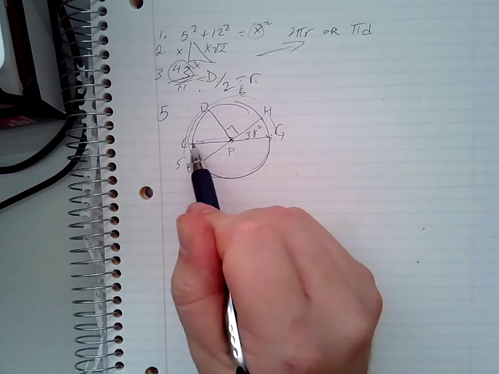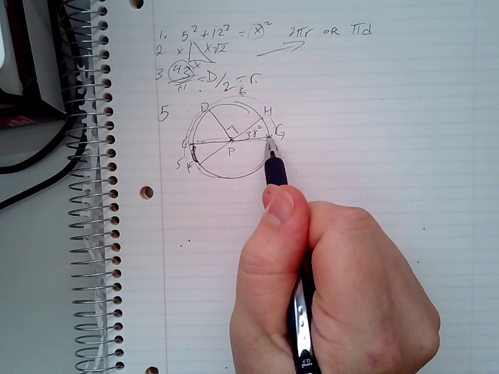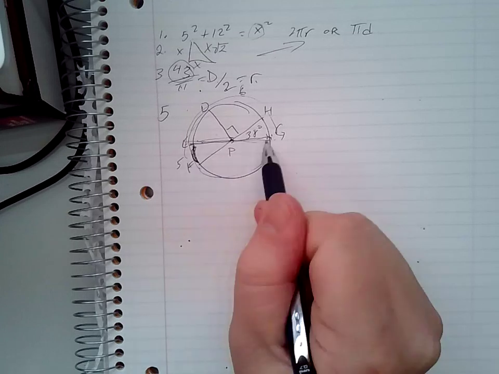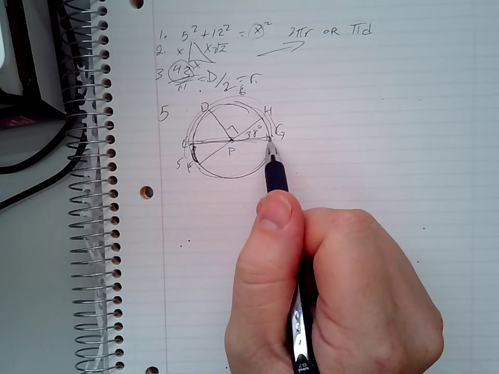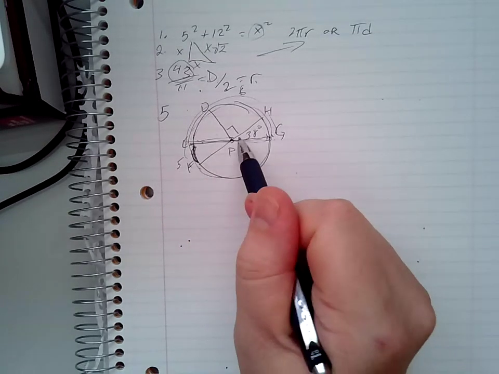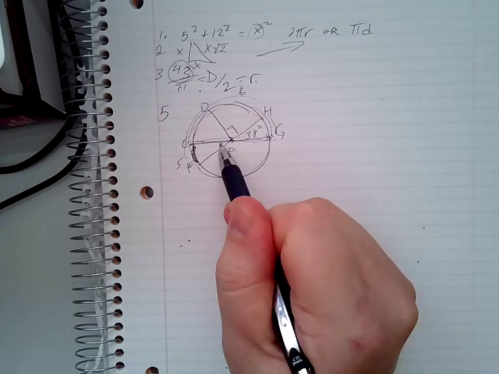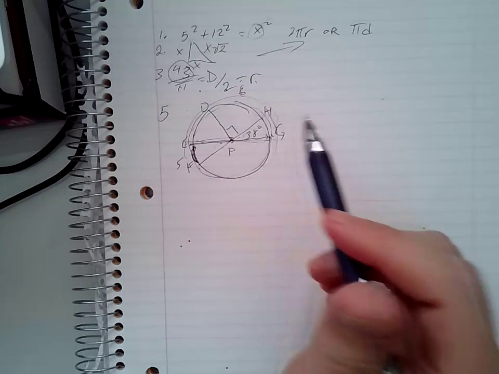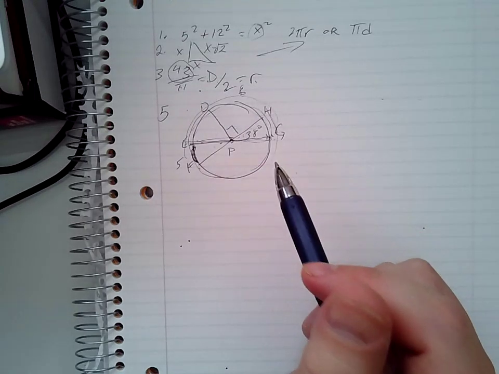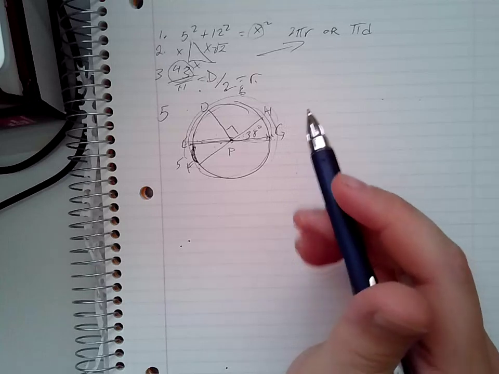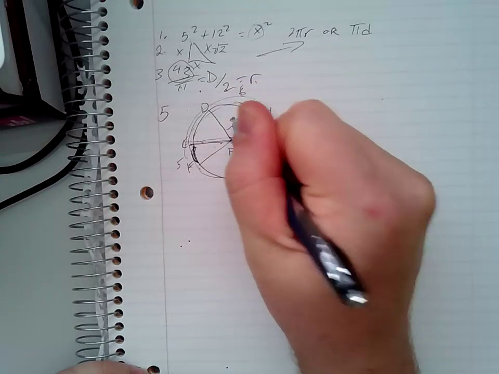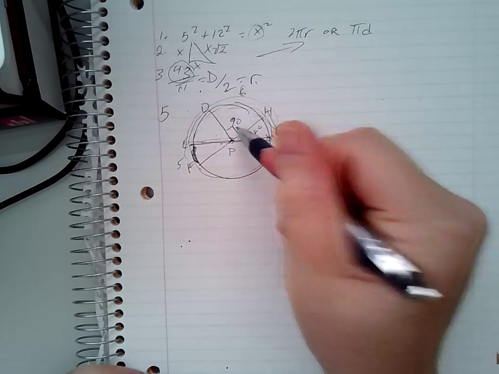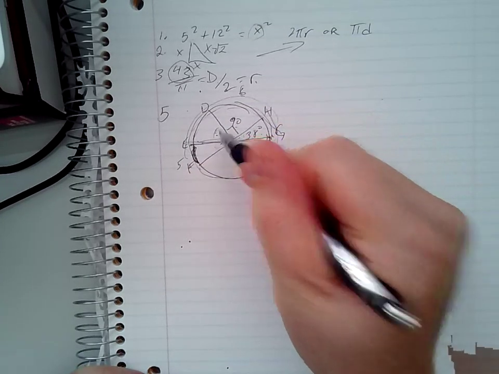Don't forget that EG is a semicircle, so we know that this arc has to be 180. We know that these two are vertical angles, so that helps us out. Those are identical. And then we also know that the whole thing has 360 degrees, so you can always find that out. And of course, this is 90, so you can easily find out what EPD is by doing 180 minus 90 minus 38 to give you the remainder.